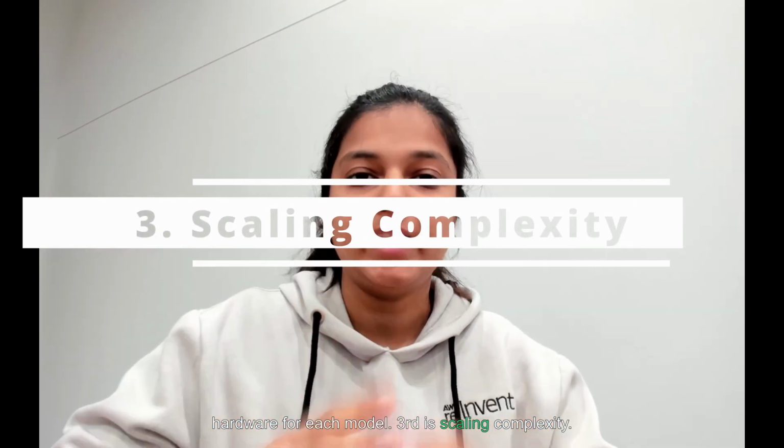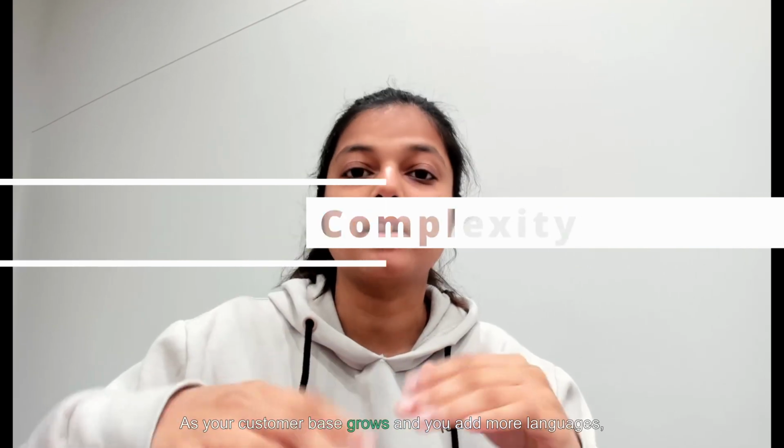Third is scaling complexity. As your customer base grows and you add more languages, scaling becomes exponentially complex. You're not just scaling one system, you're scaling multiple systems, each with its own requirements and bottlenecks. In this series, we'll build a solution that elegantly addresses these challenges.